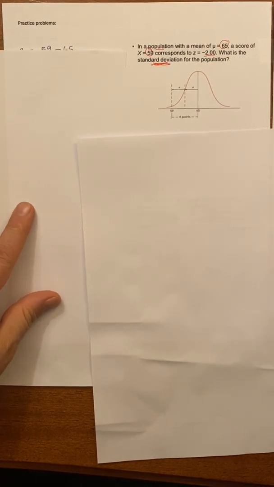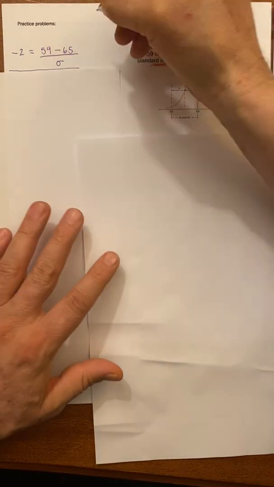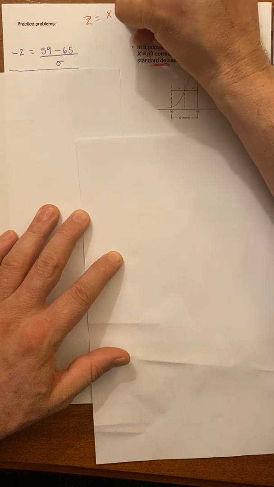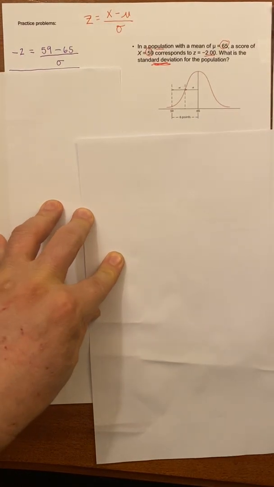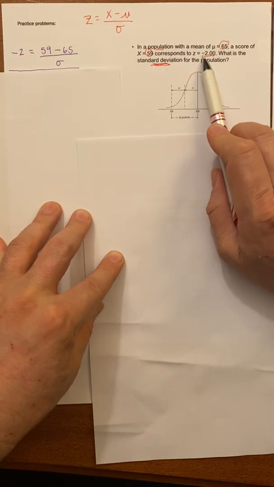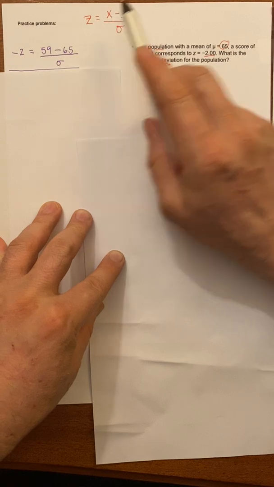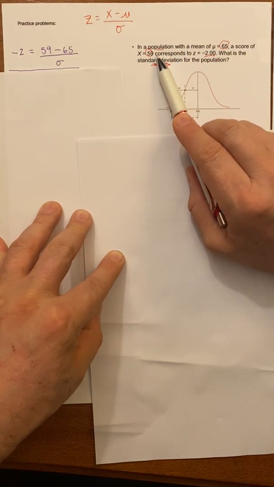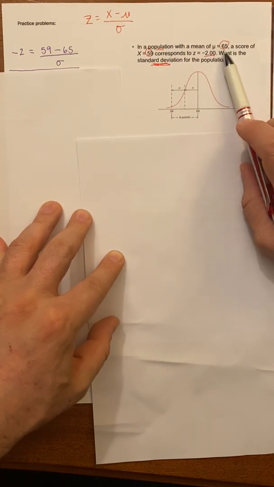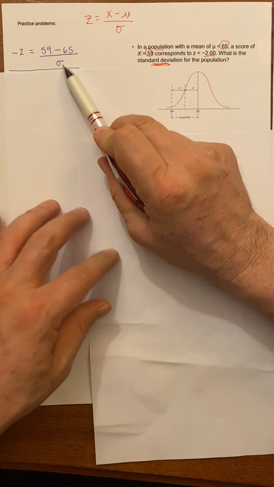So the way that we would write this out is, right, we'd fill in the different parts of the z-score formula. Just to remind you, the z-score formula for population would be z equals x minus mu over standard deviation, right? So I'm starting off with this -2 in the z spot because that's where they told us that z is -2. I'm also putting 59 in the x spot because they told us that x equals 59. The other bit of information that they gave us was what the mu was, right? They said mu was 65. So at this point now, my goal is to solve for our standard deviation.